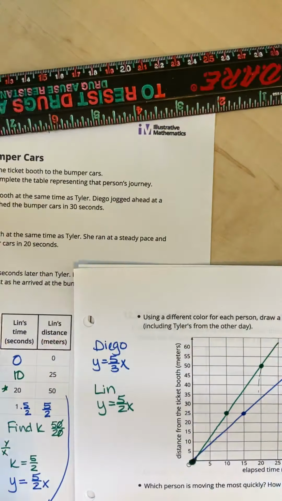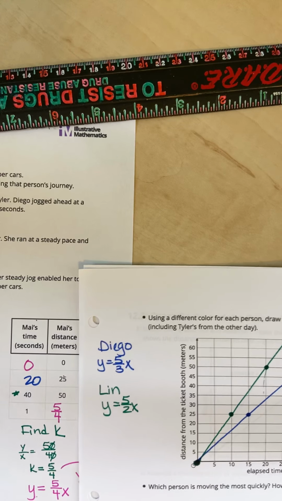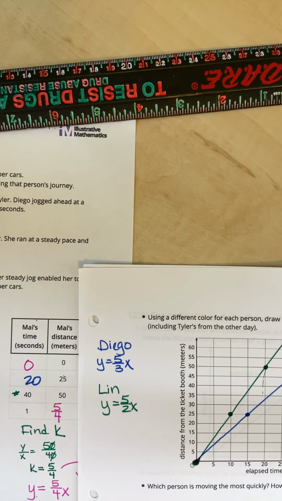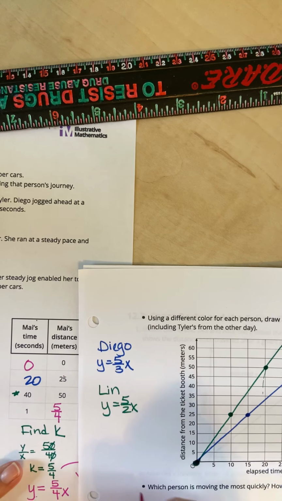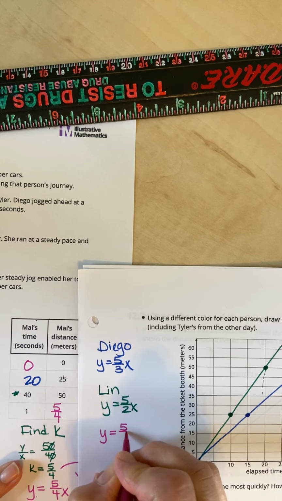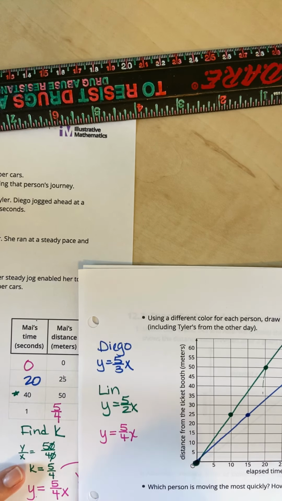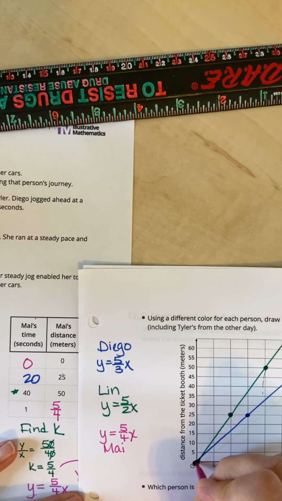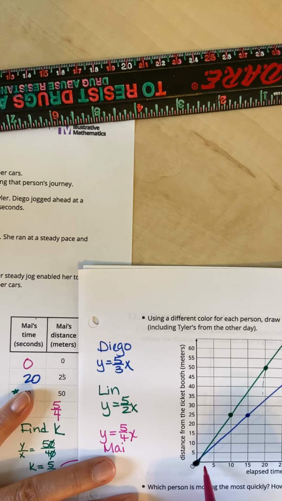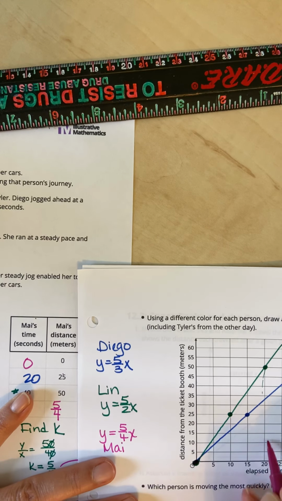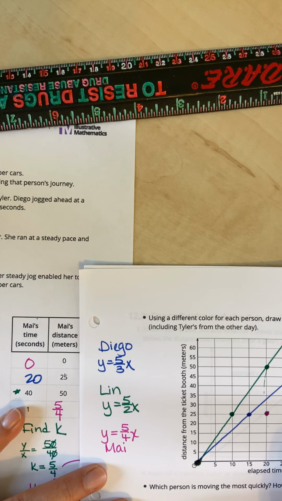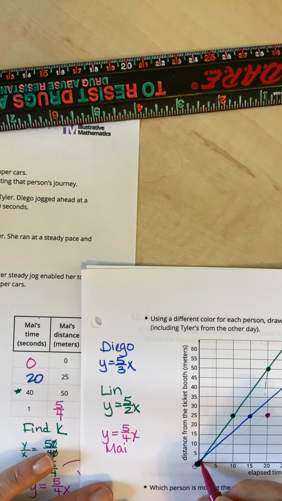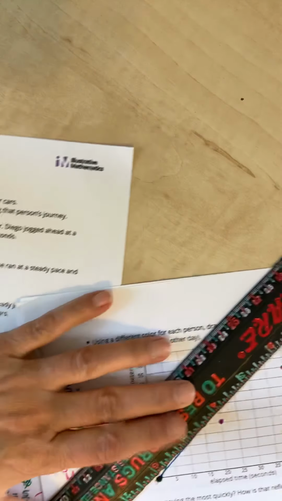And then last but not least, I've got Mai. And again, we said her equation was y equals 5/4 x. Okay, this is Mai. All right, so again, she started at 0, 0. We're still starting at 0, 0. That's all different colors. Her second point was 20, 25. So at 20 seconds, she went 25 meters. In 40 seconds, she went 50 meters. Okay, and then again, the 1, 5/4 is still way down here. So let's get her line.